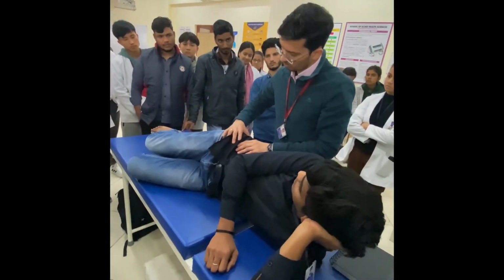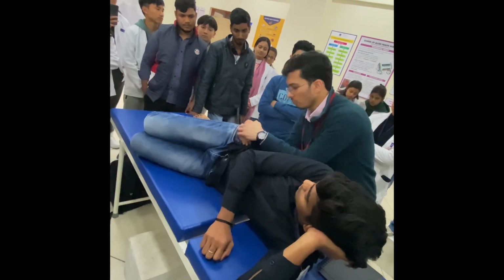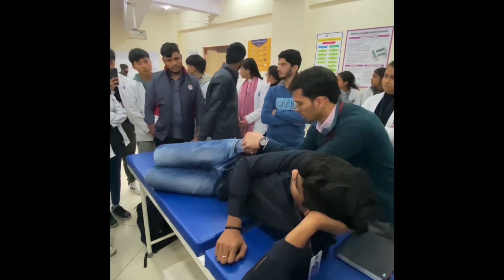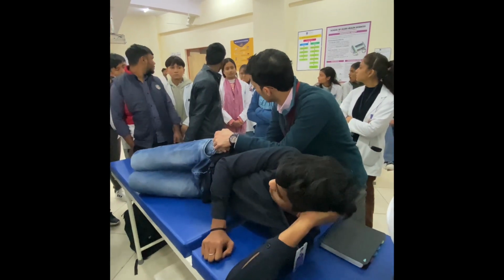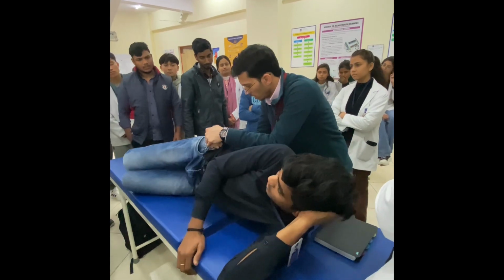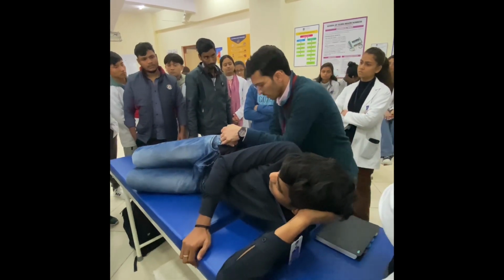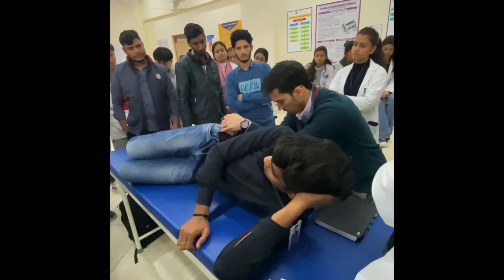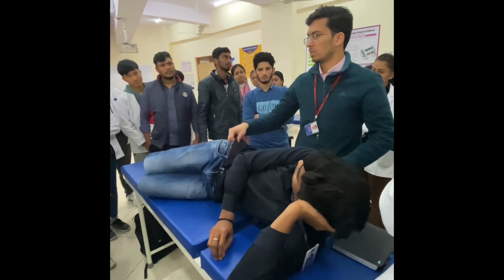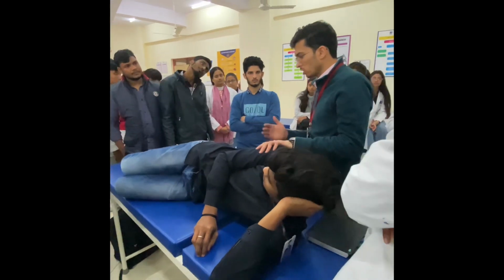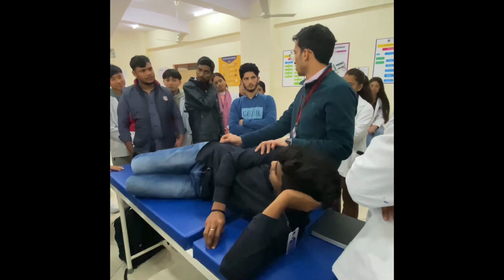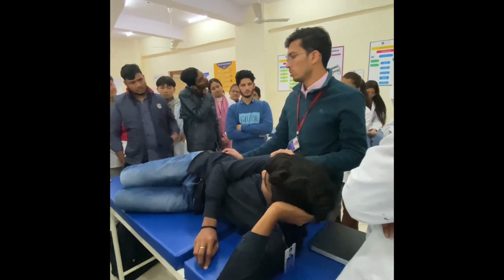We hold from the ASIS only and we prevent the going downward. So pull. Posterior depression. Again, posterior depression. Anterior depression. So we prevent this, and anterior depression. Again, anterior depression. So this is our anterior depression. Posterior elevation, anterior elevation, posterior depression and anterior depression. Clear? We must all practice once.